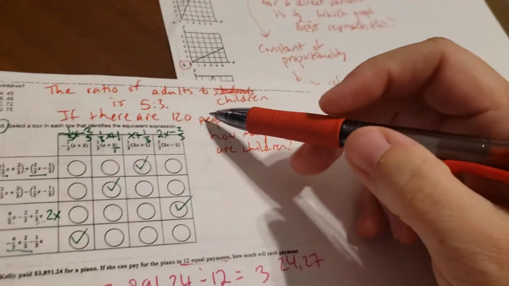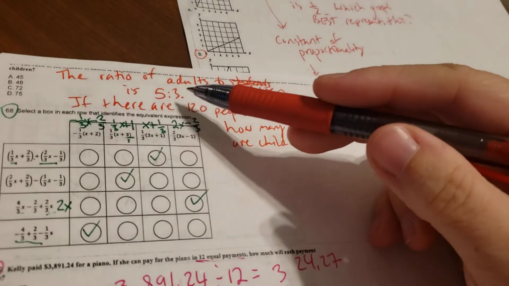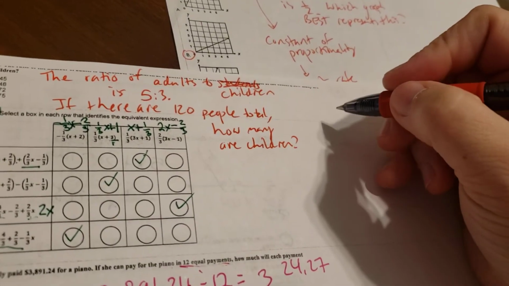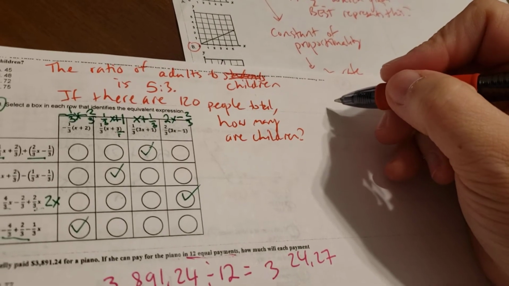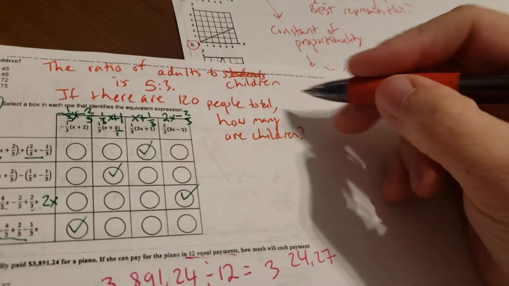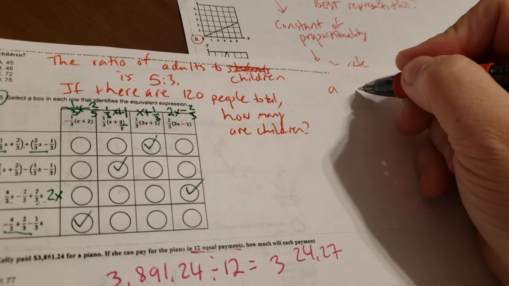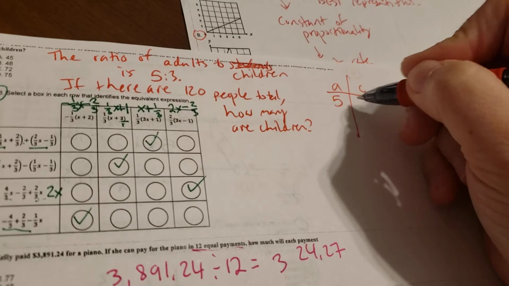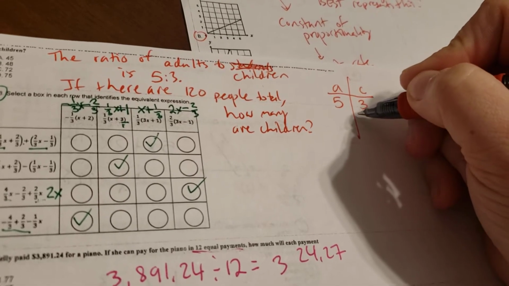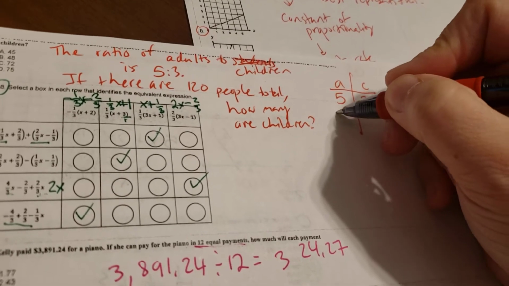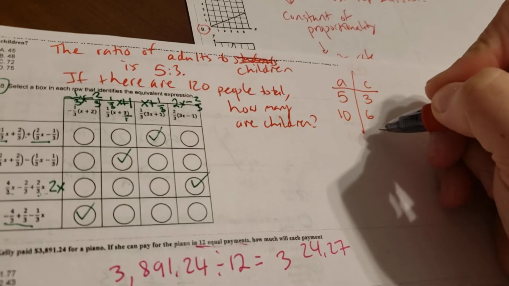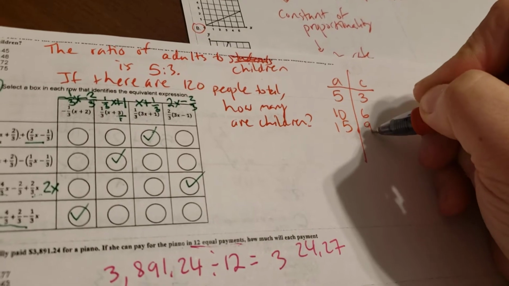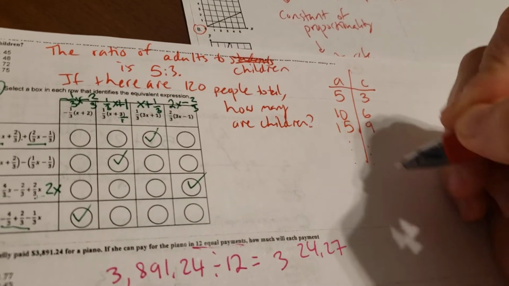It says the ratio of adults to children is 5:3. That means for every 5 adults, there are going to be 3 children. So if there were 10 adults, there'd be 6 children, and so on and so forth. You can always make yourself a list, adults, children, and scale it up like this. If I have 5 adults and 3 children, what if I double that? What if I have another group of 5 and 3? That makes 10 and 6. Add another group of 5 and 3, and you get 15 and 9, and so on.